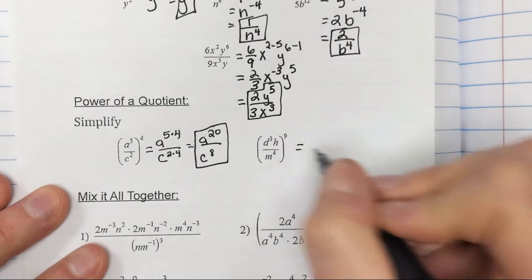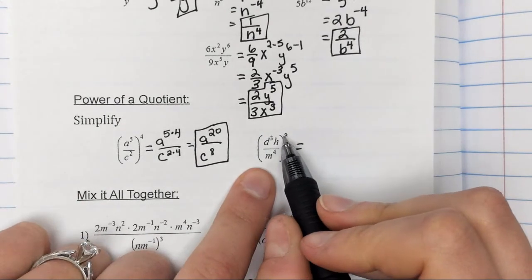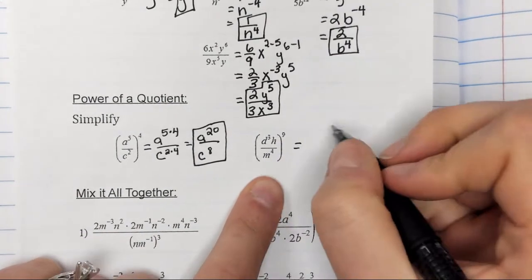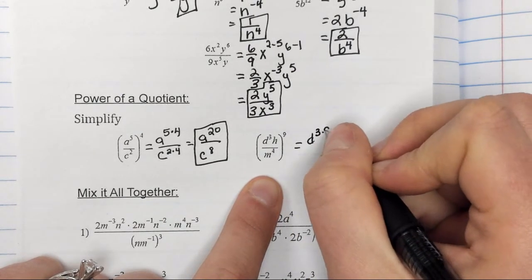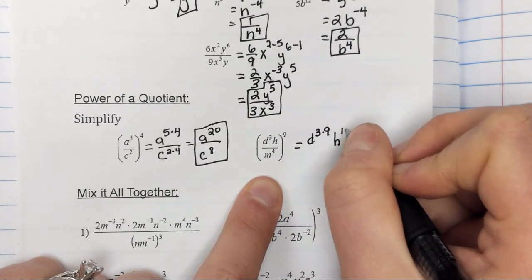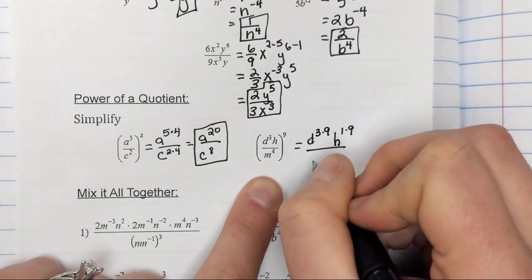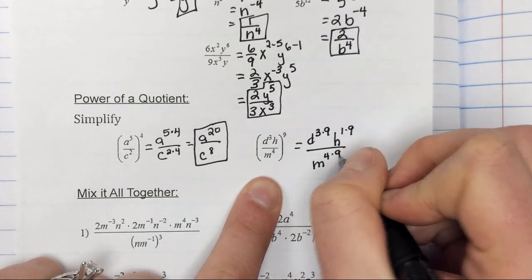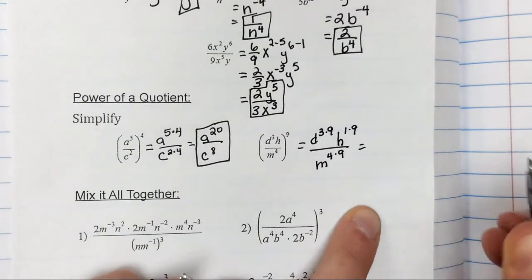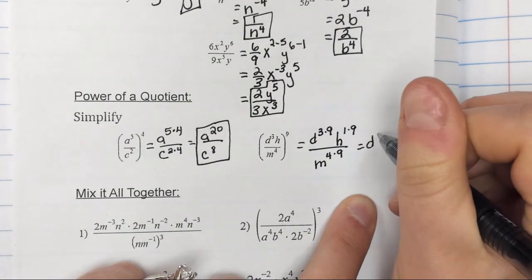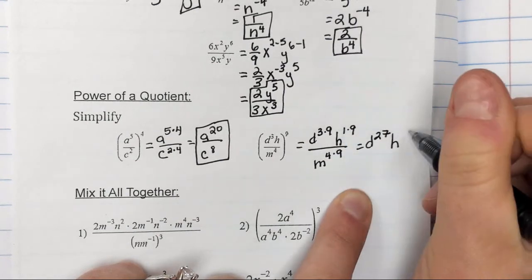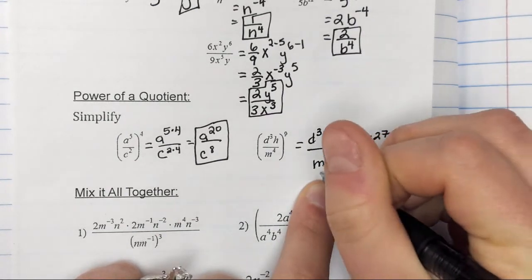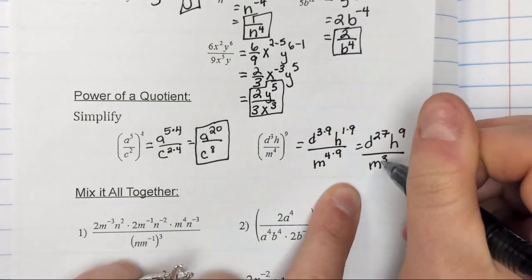Second example in this section, I have to give the exponent of 9 to every single piece in here. So this is going to be d to the 3 times 9, h to the 1 times 9, over m to the 4 times 9. Let's do the multiplication. d to the 3 times 9 is 27, h to the 1 times 9 is 9, m to the 4 times 9 is m to the 36.